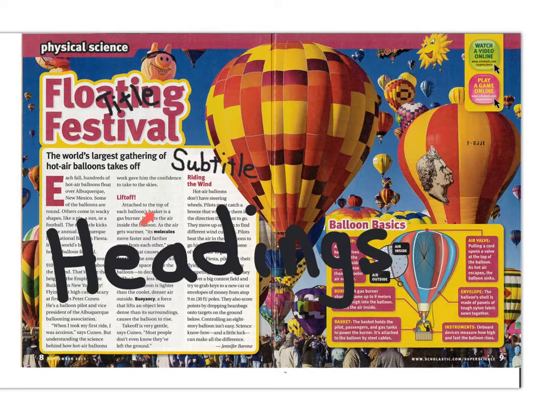I know that these headings are going to organize the author's ideas so that when I read each heading, I'm going to be reading for the main idea to see what the author has to say about liftoff in this floating festival of balloons and riding the wind. And I know I can use these headings to quickly help me find information I need to know about these two important ideas.